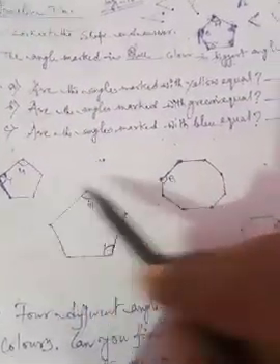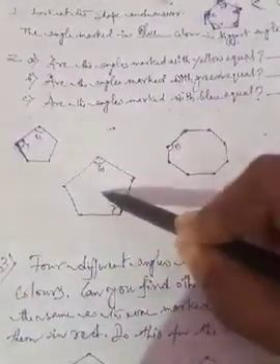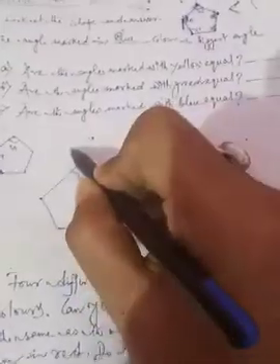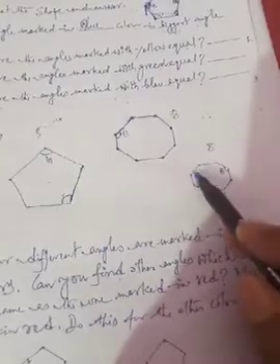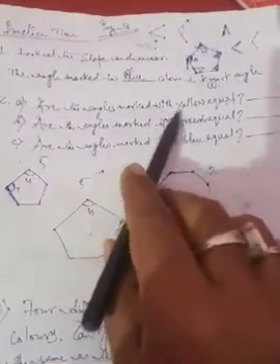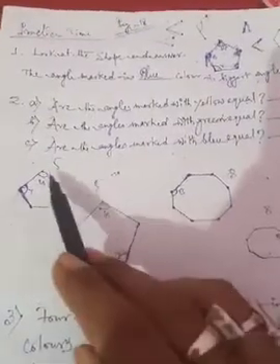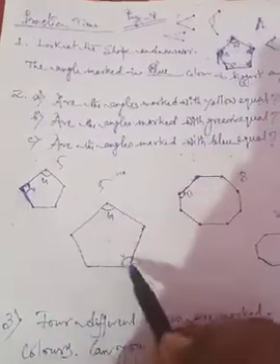Now, are the angles marked with yellow equal? Then question number 2, there are some diagrams. This is a 5-sided diagram and this is an 8-sided diagram. Count it: there are 8 sides, 1 2 3 4 5 6 7 8. Then question number 2: are the angles marked with yellow equal? See, in this picture I have marked Y. Y means yellow.